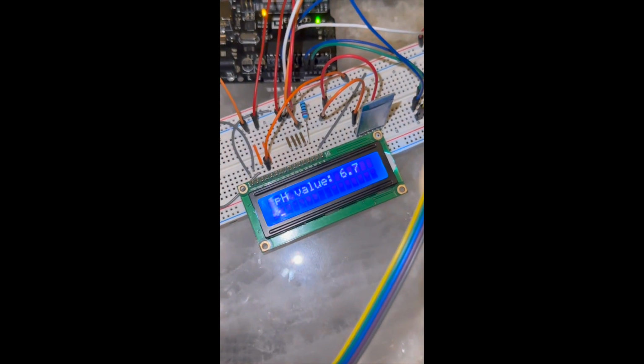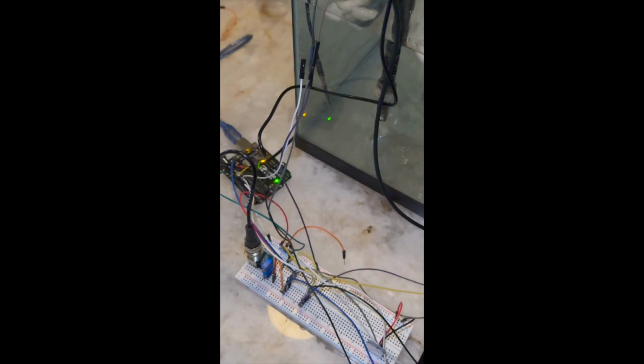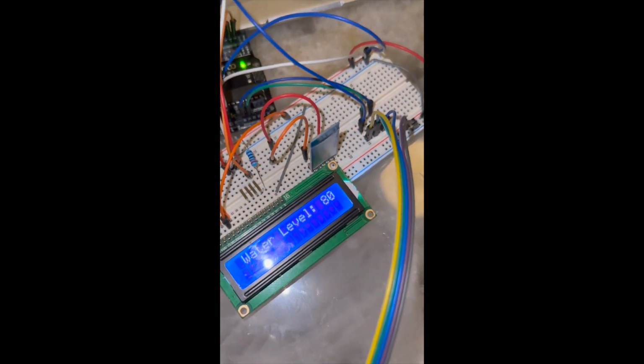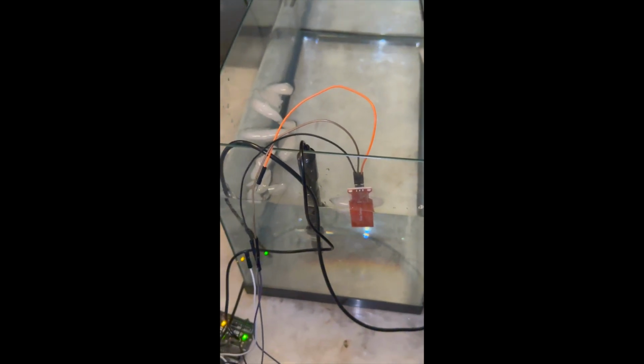Let's quickly look at the pH. It slightly dropped, again possibly due to impurities in the ice. And then the water level stays the same. We didn't add a lot of ice, so the water level stays the same. So that's basically our system currently.